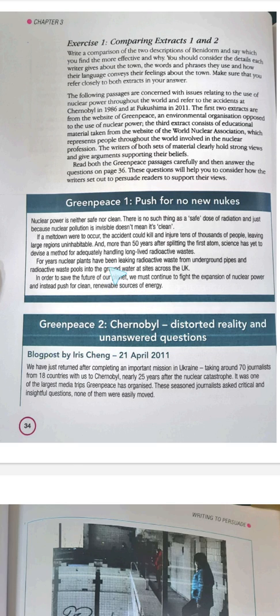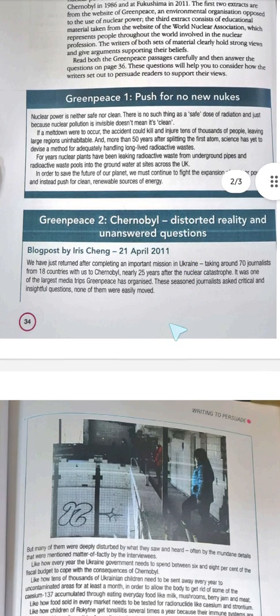For years, nuclear plants, now they don't really mean a nuclear plant here, do they? They mean a nuclear factory. A plant can sometimes be used as the meaning of factory. Have been leaking radioactive waste from underground pipes and radioactive waste pools into the groundwater sites across the UK. In order to save the future of our planet, see, this person is using emotive language here, okay? In order to save the future of our planet, we must continue to fight the expansion of nuclear power and instead push for clean, renewable sources of energy.